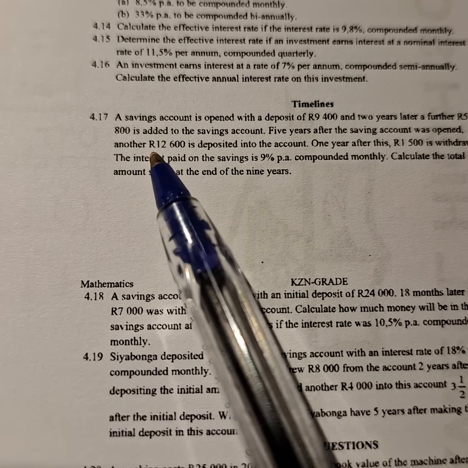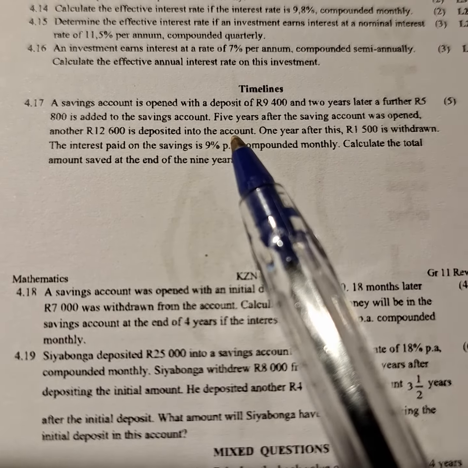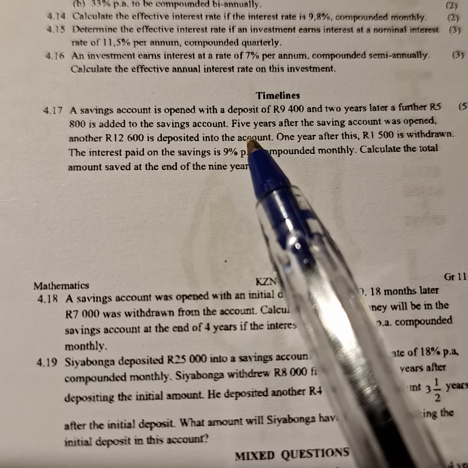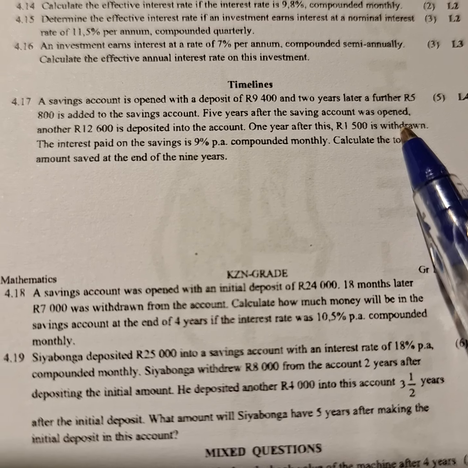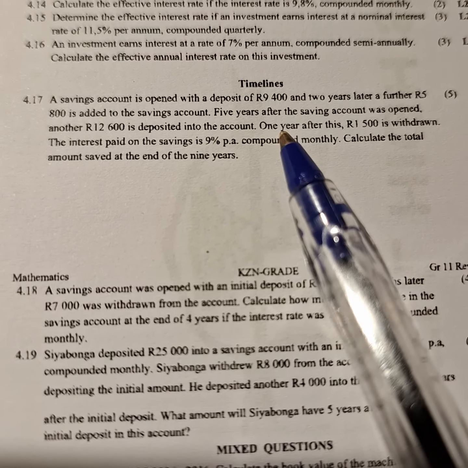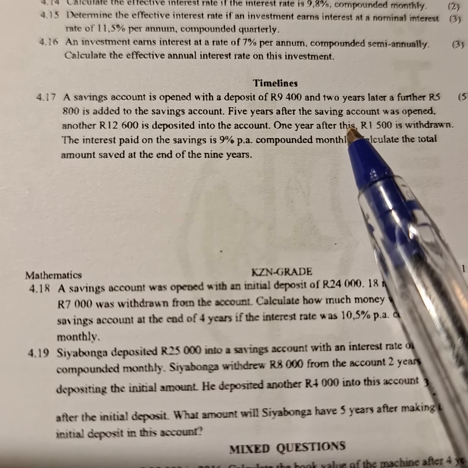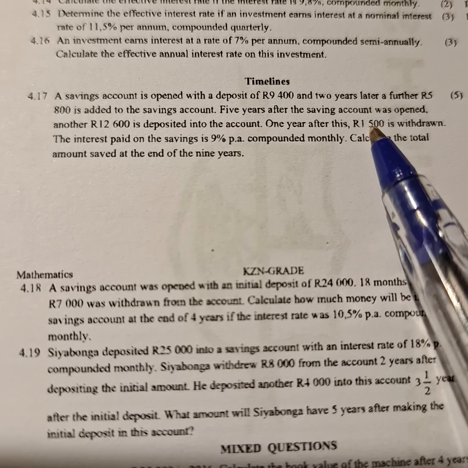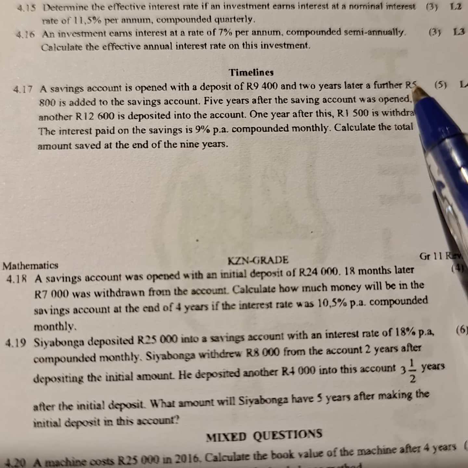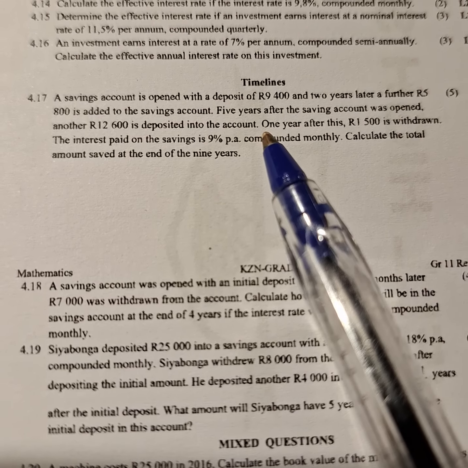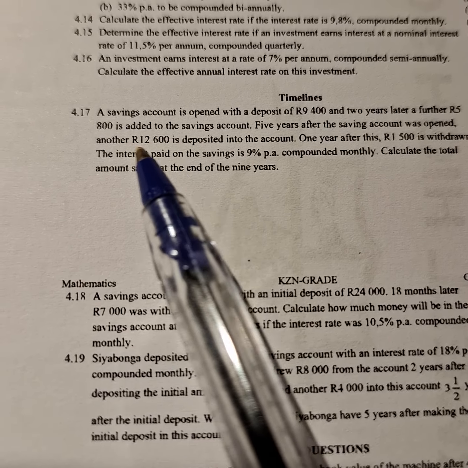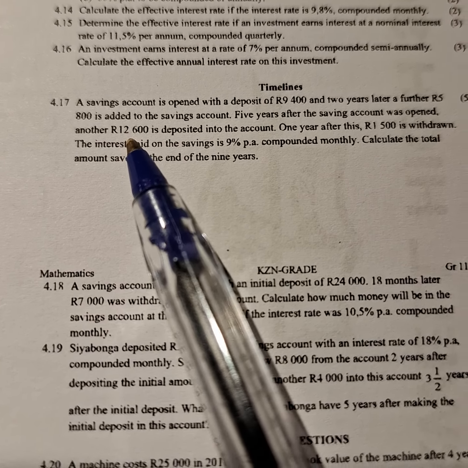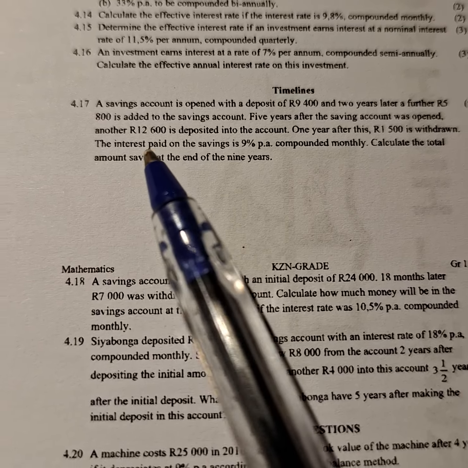So we deposit a further 12,600 after the initial amount was deposited. 1 year after this, 1,500 is drawn. So I'm assuming that this 1 year after this has to do with 1 year after this 12,600 is deposited.